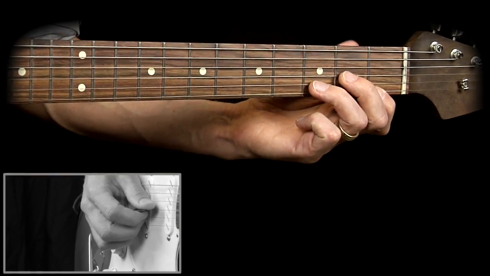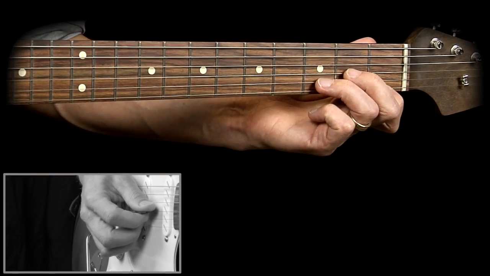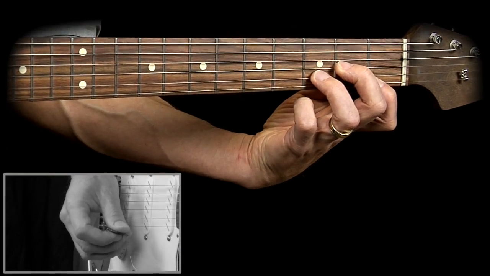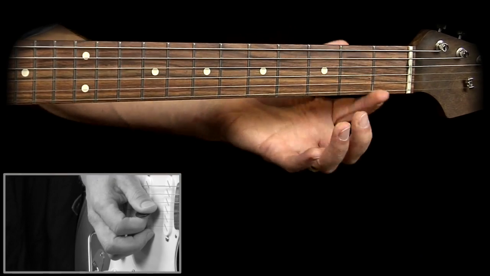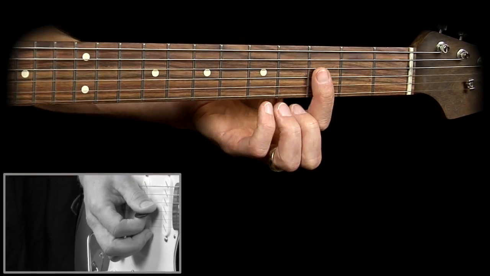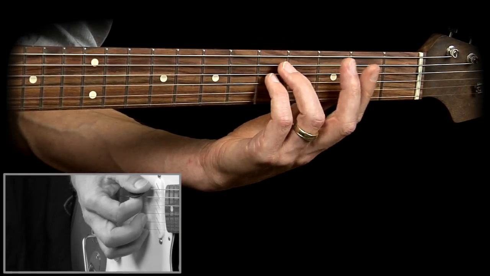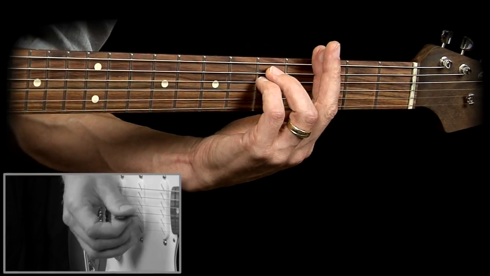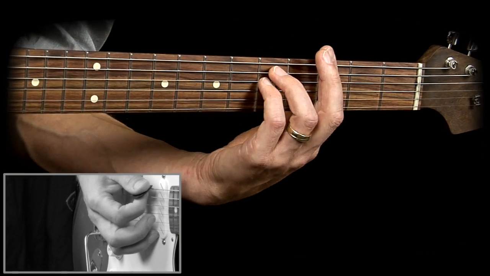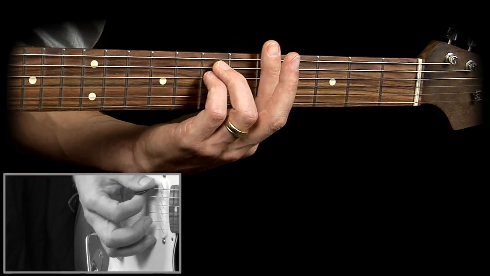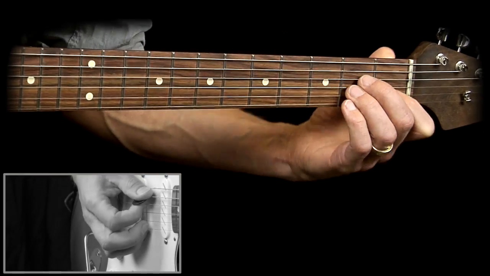Let's say we're playing a song that has D minor, of course, being the one chord. And then it goes to the four chord being G minor, which we could, of course, play with a bar chord. That's a four chord. The five chord is also going to be a minor chord. It's going to be A minor. Or we could play it here.